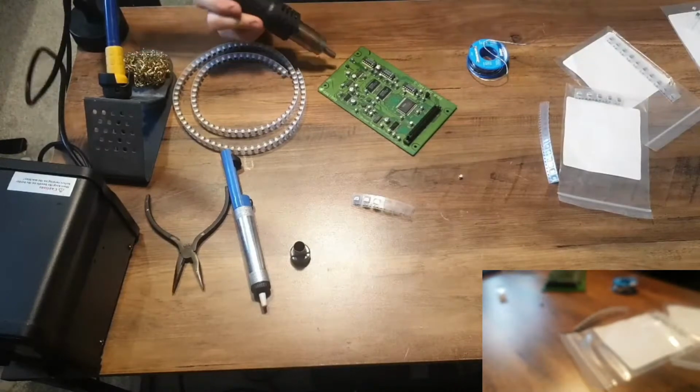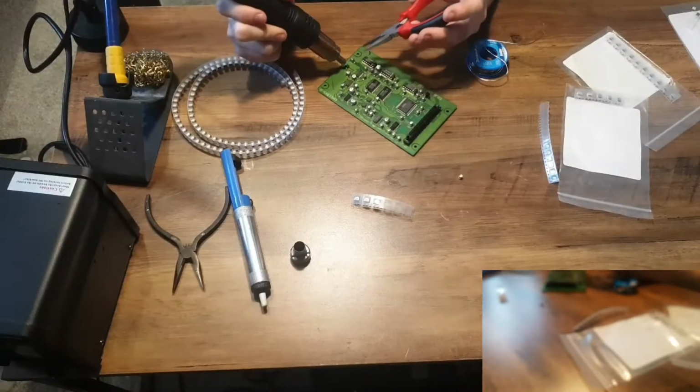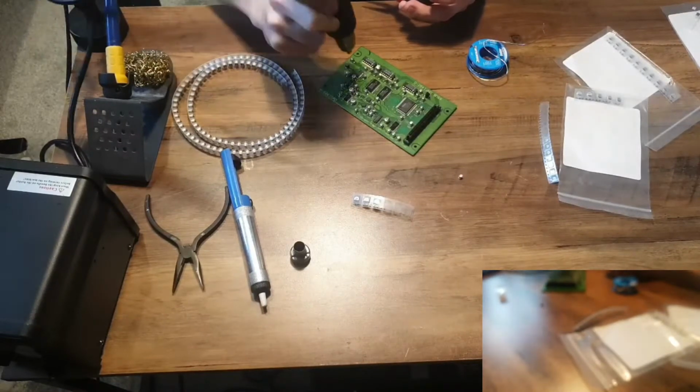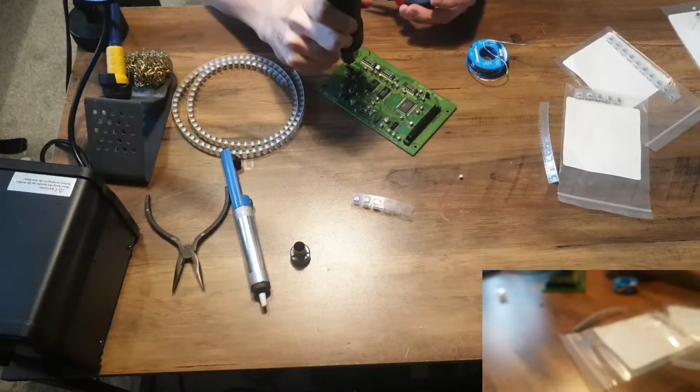So this is the method I would prefer to do, but I don't, like I say, have Kapton tape. So this will melt anything that is in the vicinity of it.